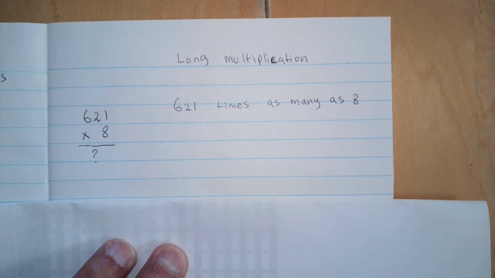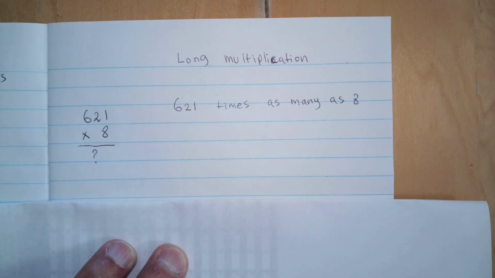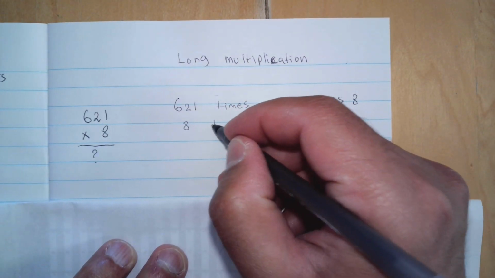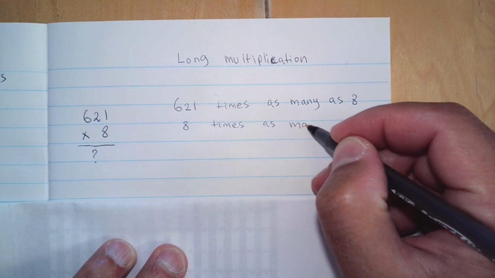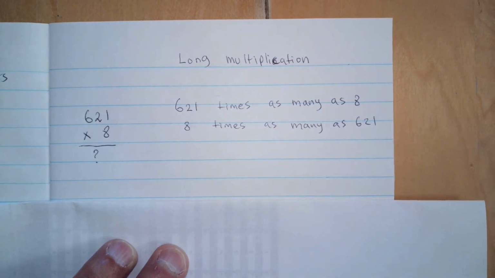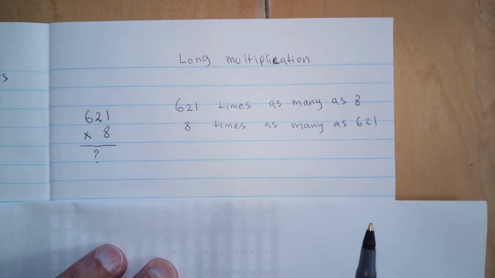Could that number be smaller than 8 or smaller than 621? It's not possible, because it is 621 times as many as 8 or 8 times as many as 621. So it has to be a number bigger than those two numbers.